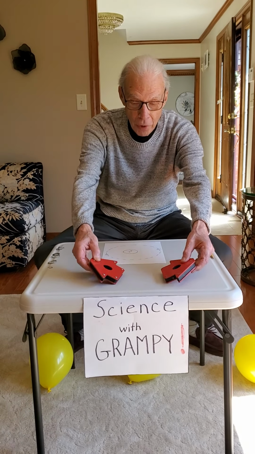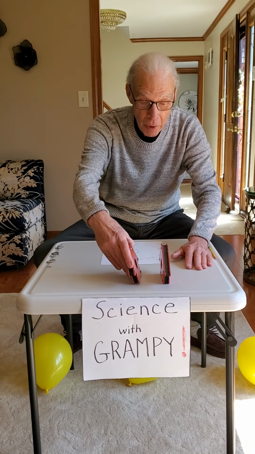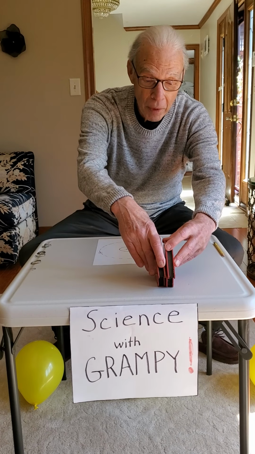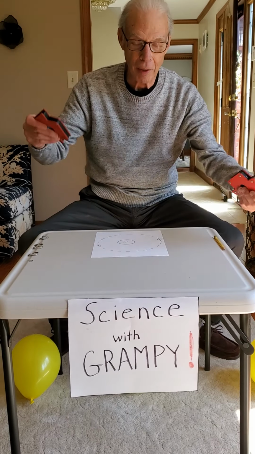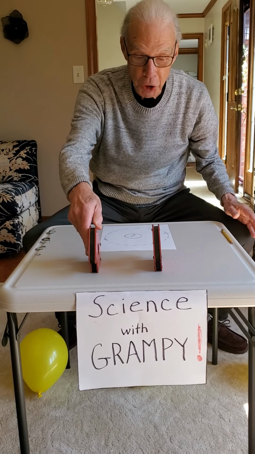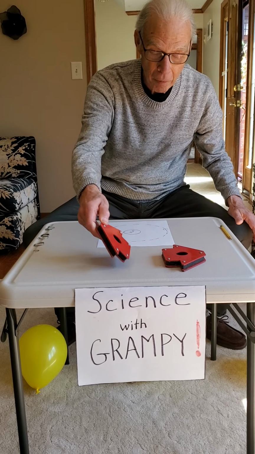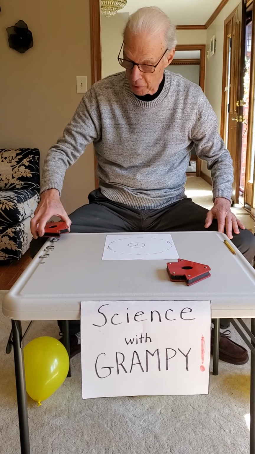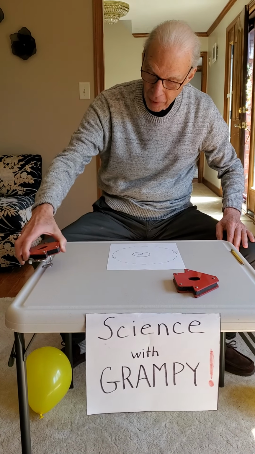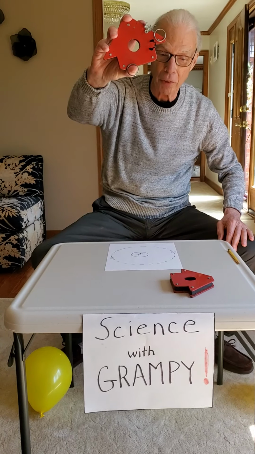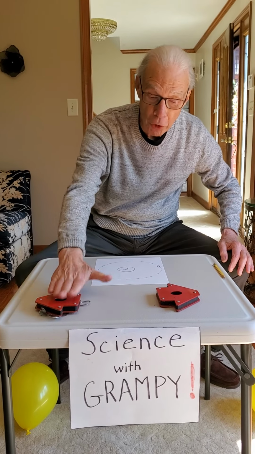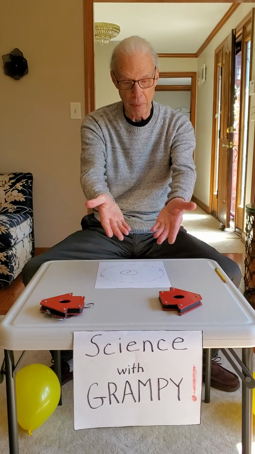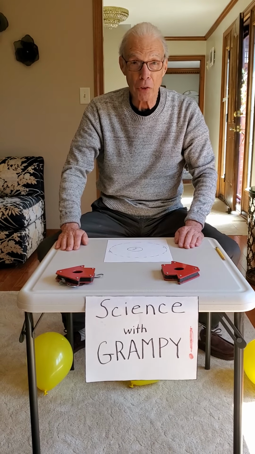You might remember this, where I could get them to attract together, and I could get them to push each other apart, and I could use them to pick up metal objects like this. Now those are called permanent magnets. They stay magnetized all the time. There are also electromagnets, which only work when you have passed electricity through them. But then there's magnetism caused by something called static electricity.